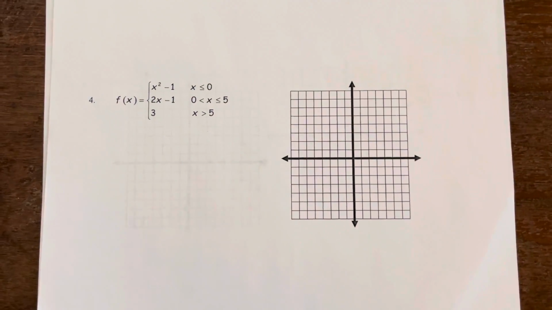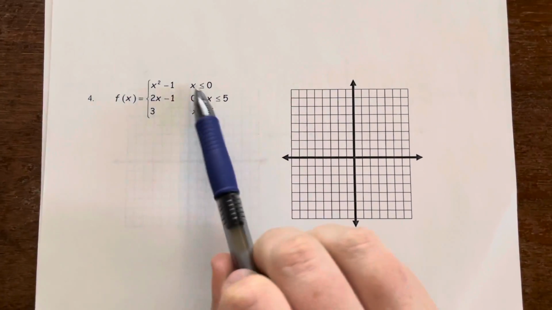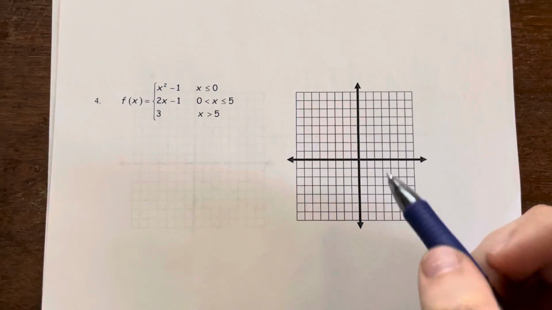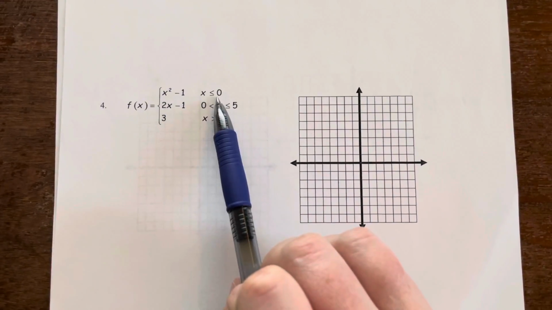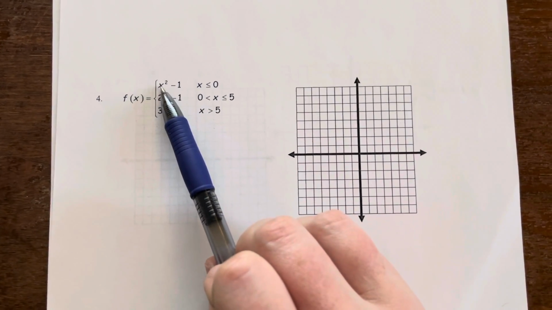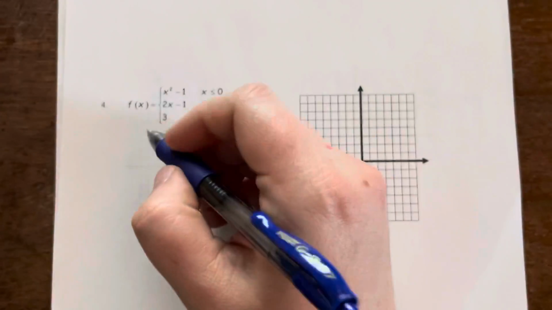Okay, number 4, I'm going to show you how to do all of the parts of this one, and all we're doing is graphing these piecewise functions over here. Start with the first equation. Whatever this x value is, that is what you're going to plug into this piece of the equation. So this is 0, I'm plugging in 0 here.